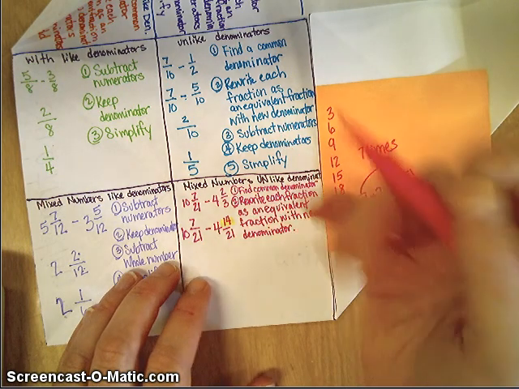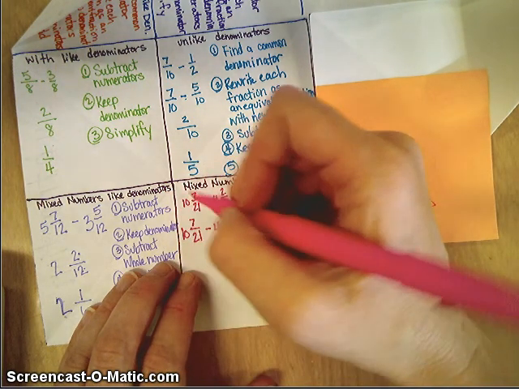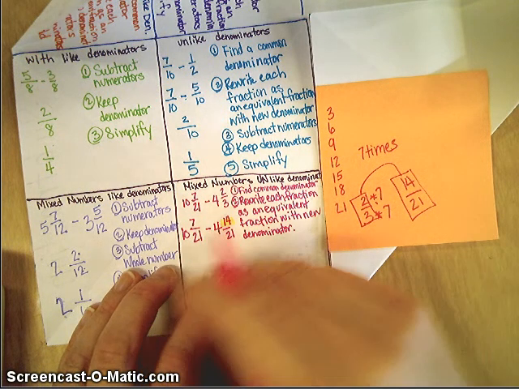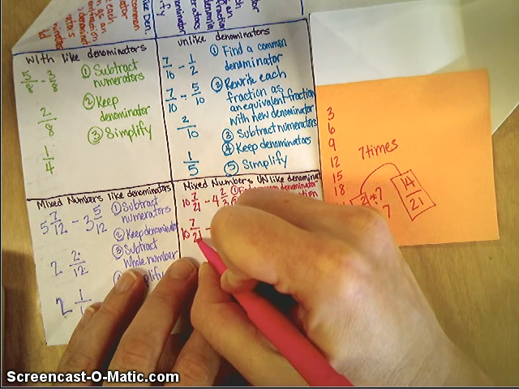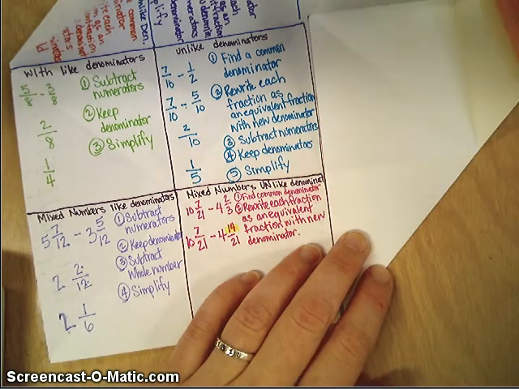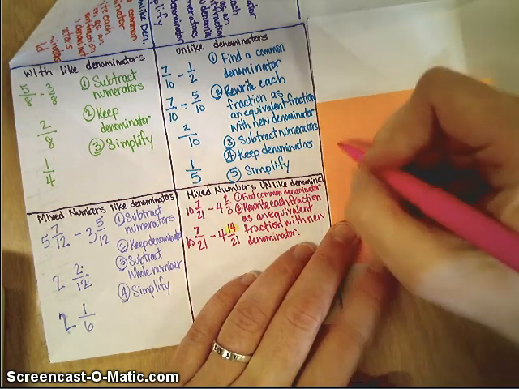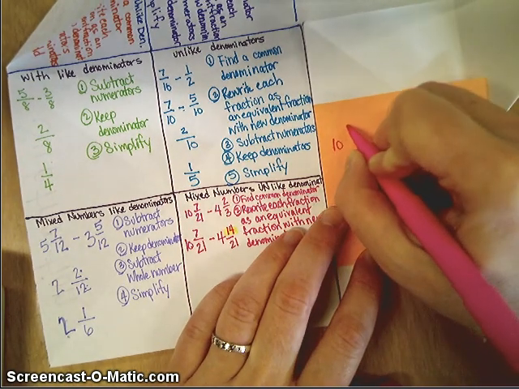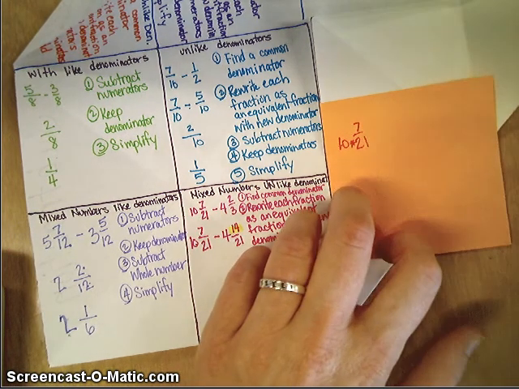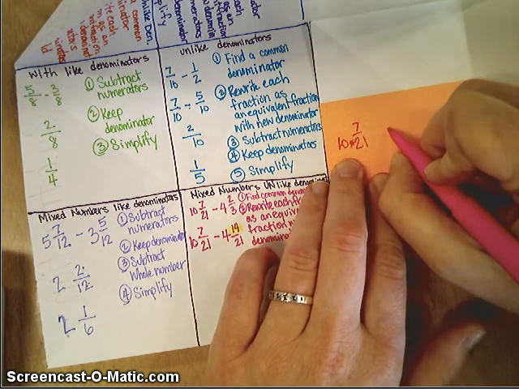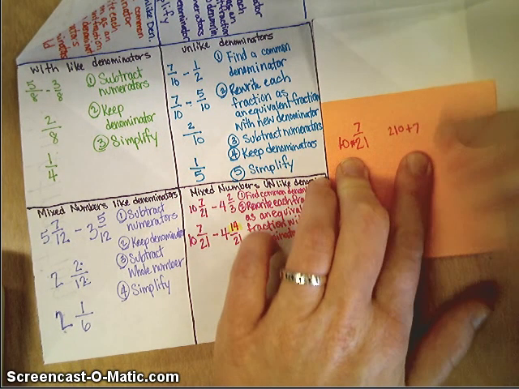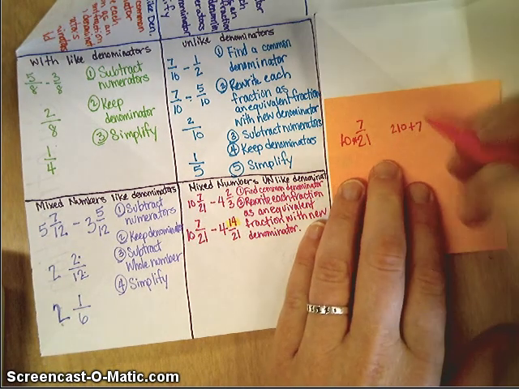Now what I'm going to show you how to do is turn everything improper. So 10 times 21, if I have 10 and 7/21, multiply the whole number by the denominator, that's 210. Then you add the numerator, that's 217.